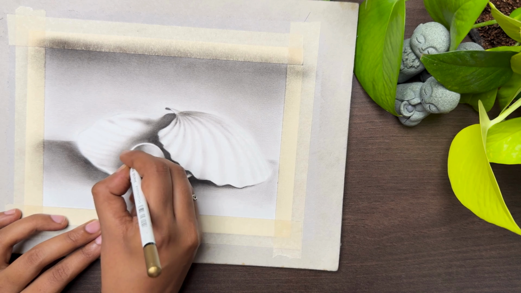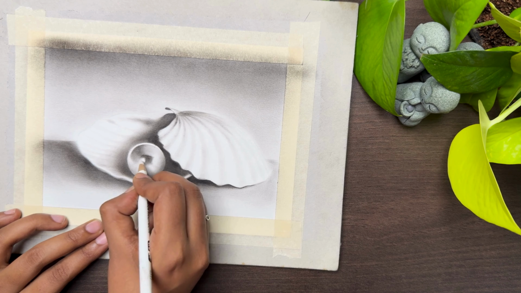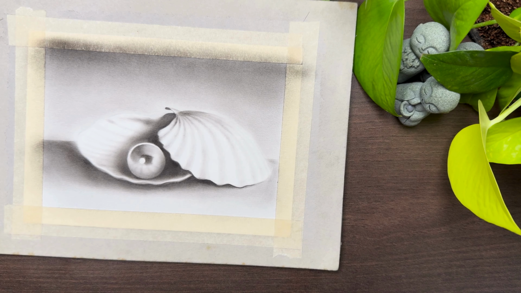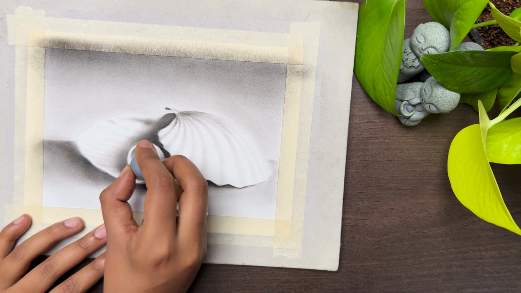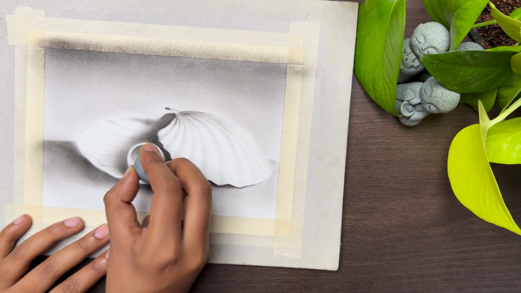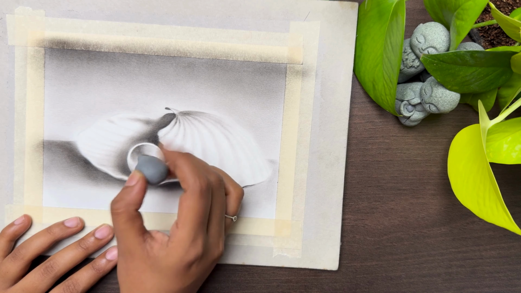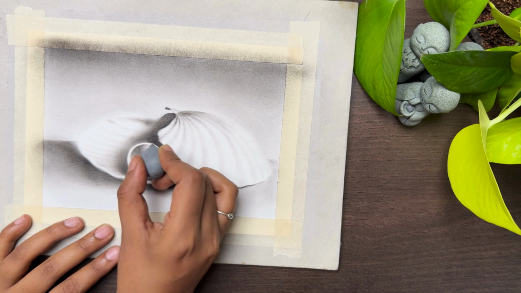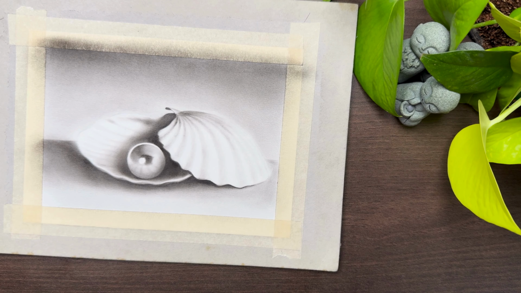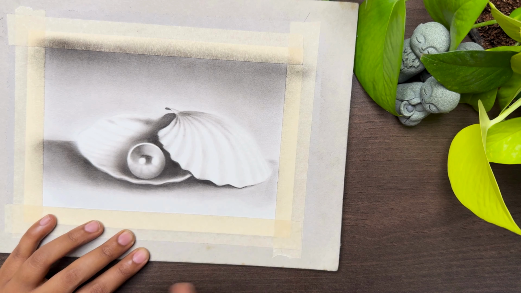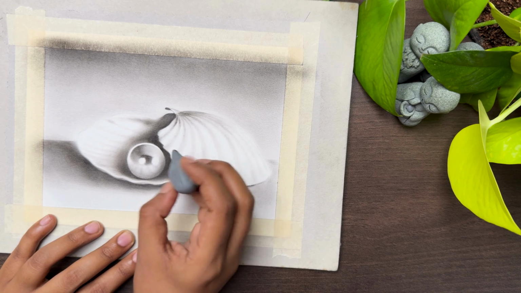Now I'm using a pencil eraser to add in the highlights. Adding highlights is my most favorite part. So now I'm adding that brightest highlight on the pearl. And then I'm using a kneadable eraser to create a soft transition around that bright highlight. And then we have some soft highlight on the side of the pearl.